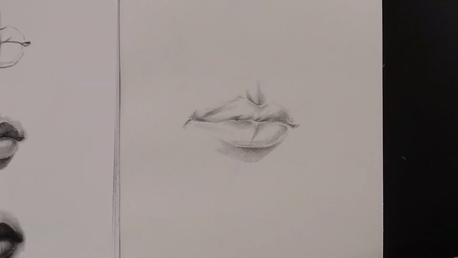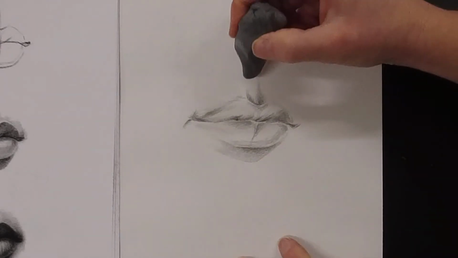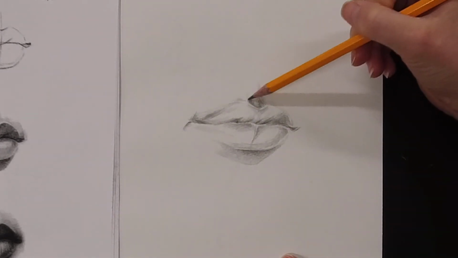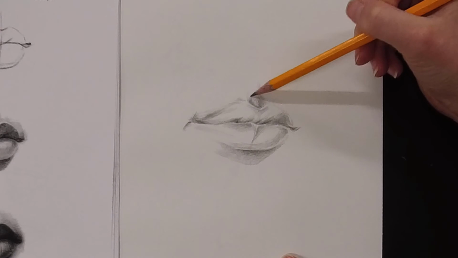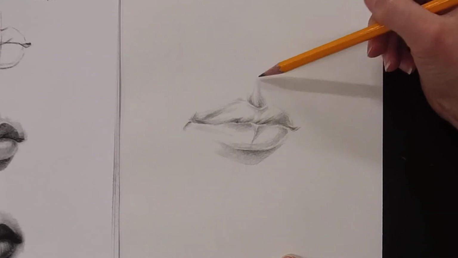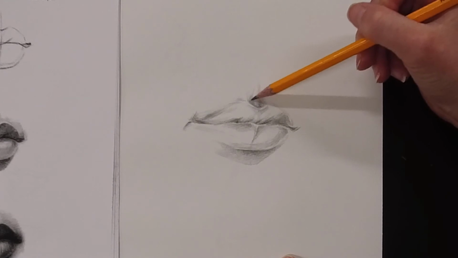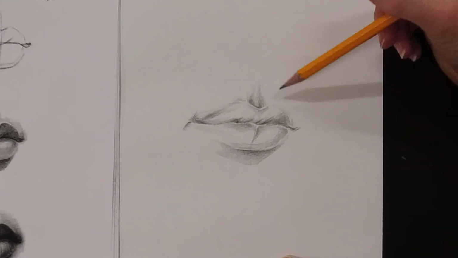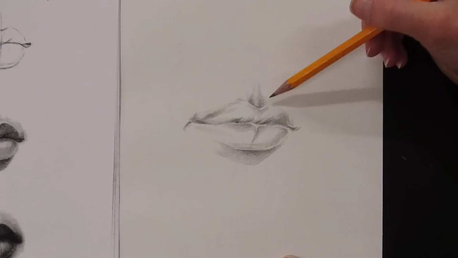That should be pointed a little bit more the other direction. So I'm just going to erase that and then put in the value scale kind of going towards that point up here a little bit more. Again, still just keeping it super light.